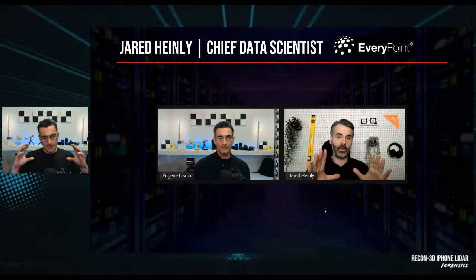Okay. So I'm not going to talk too much more about the technology. I think that gives you a general overview of what's happening. I think the most important point here is to understand that what's happening behind Recon-3D is a fusion of the LiDAR and photogrammetry. It's two things in one. It's not just photogrammetry and it's not just LiDAR. It's that fusion, putting the two together, one helps the other to get you better and more accurate data.